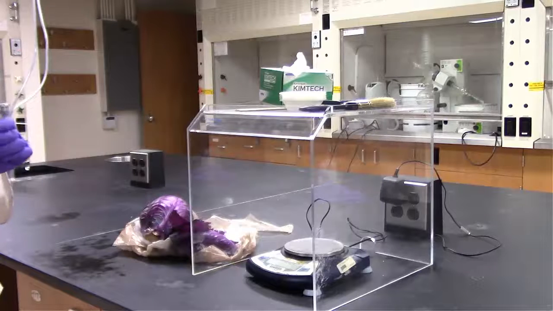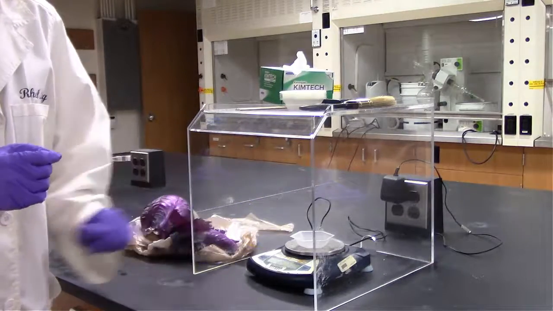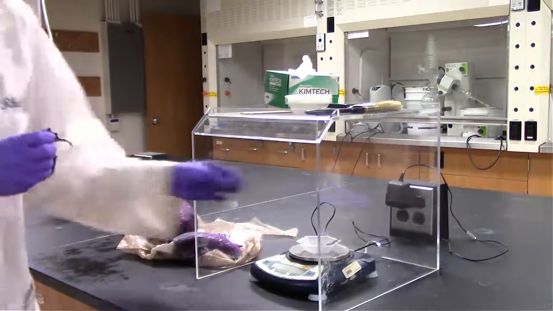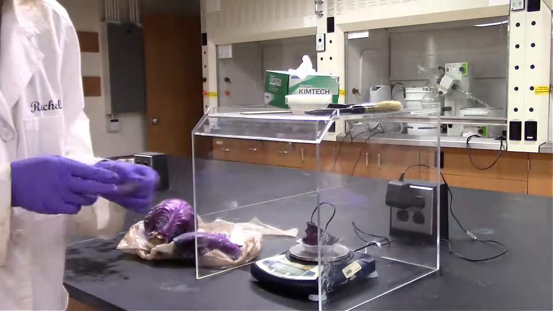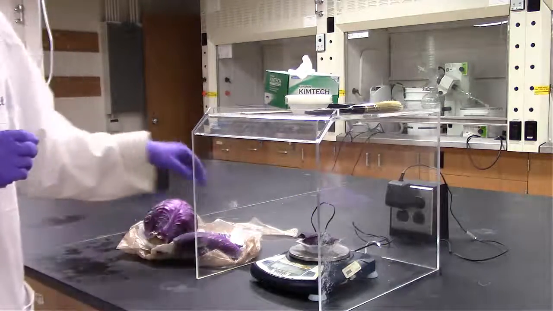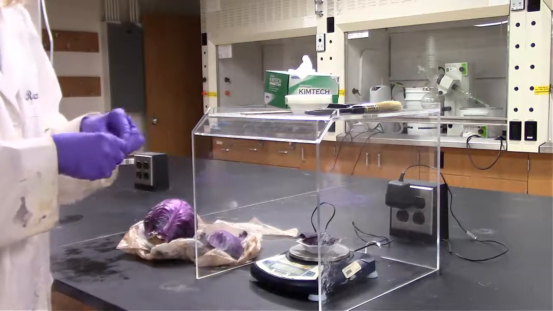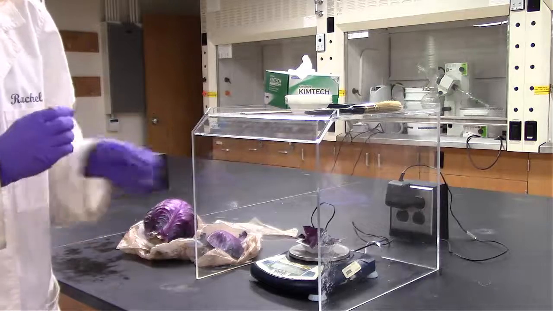In the first step, we are going to weigh out about 15 grams of the red cabbage. We're going to tear it into relatively small pieces so that we can fit it in the weigh boat. On the scale, we zeroed the weigh boat, so we put the weigh boat on the scale and press the 0 button. That way, once we add the cabbage, we're assessing the weight of the red cabbage that was added.